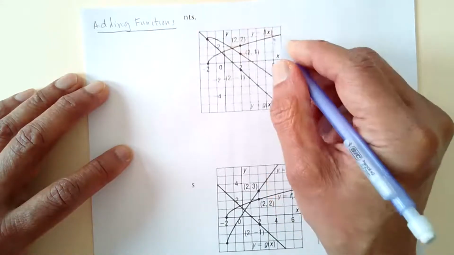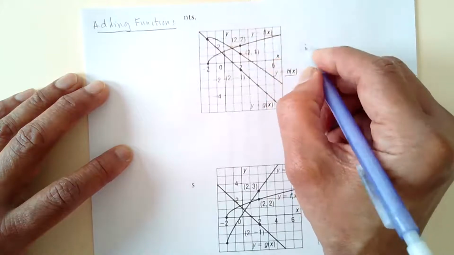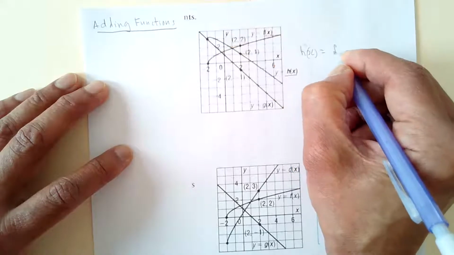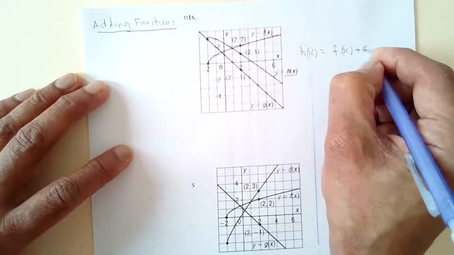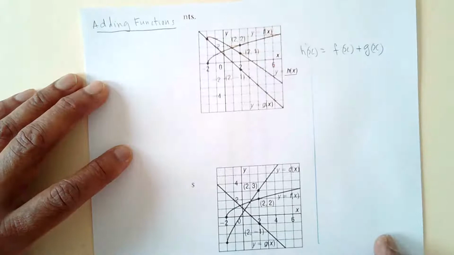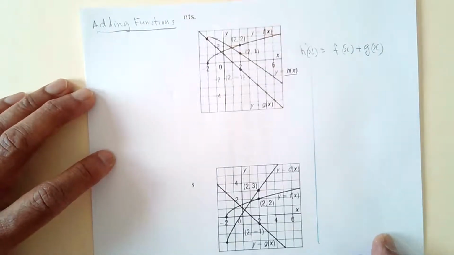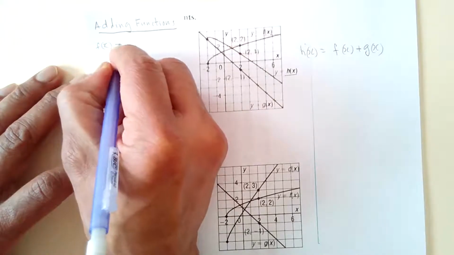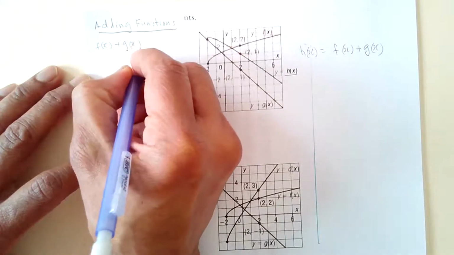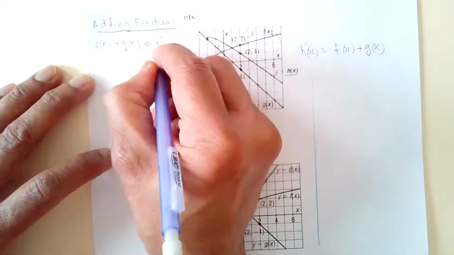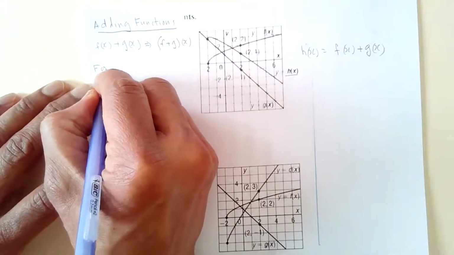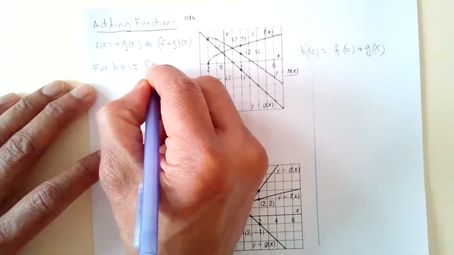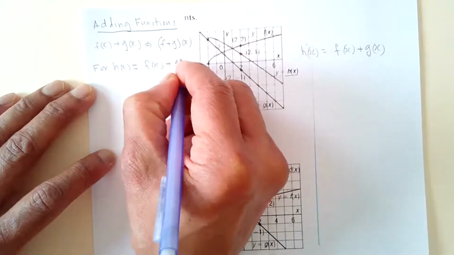So you have g of x plus f of x. So let's consider h of x is equal to f of x plus g of x.